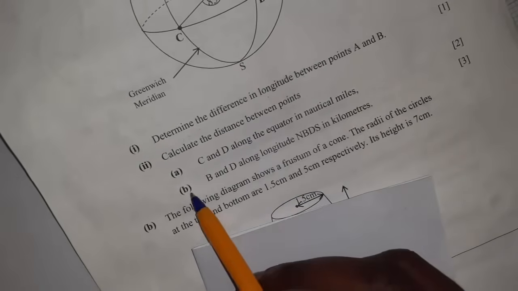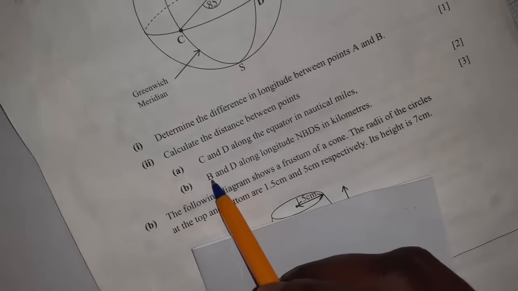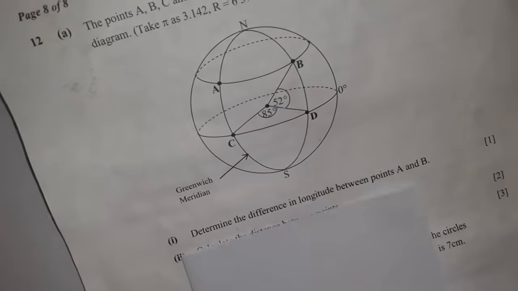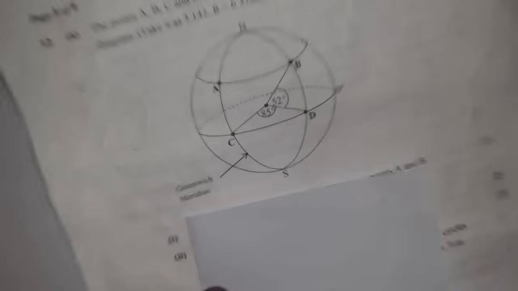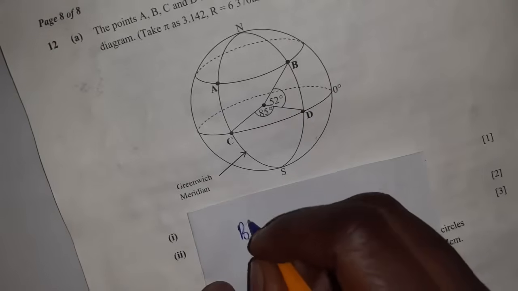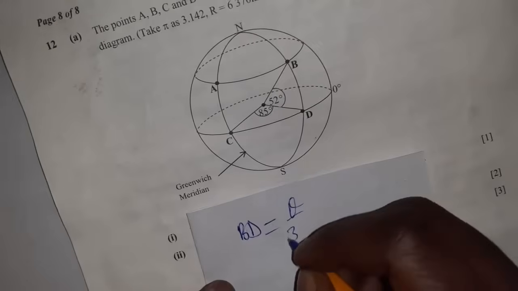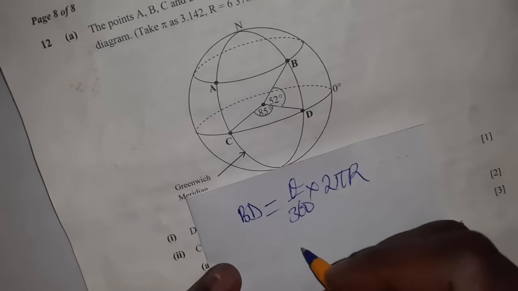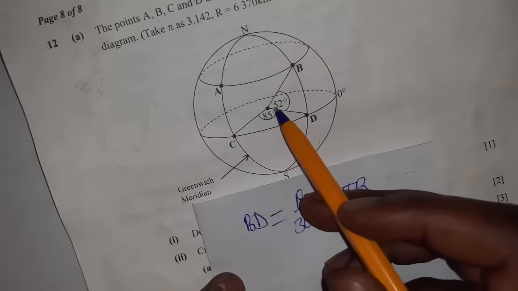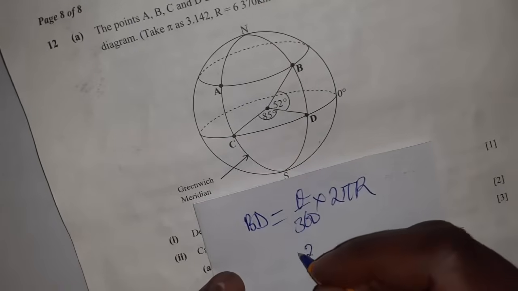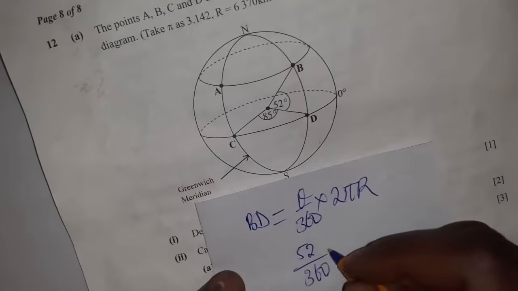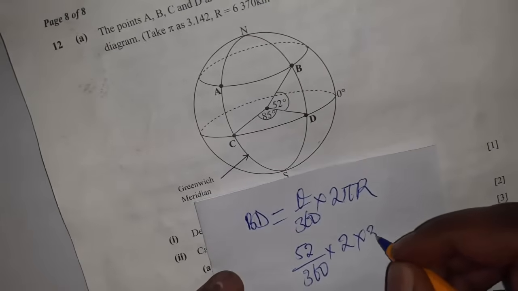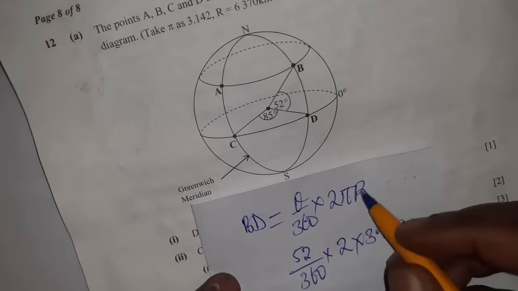Then this one, which is BD, in kilometers. Here we're going to use the formula, with 52 over 360 multiplied by 2 multiplied by 3.142 multiplied by the radius.